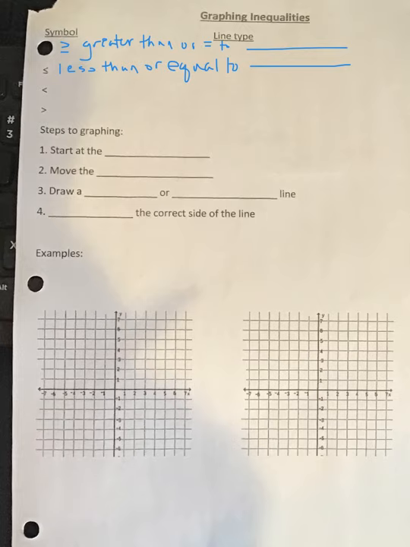The next one down is just the less than sign. When we graph this, it's going to look like a dotted line. So like we graphed the lines yesterday, these lines, instead of a regular old line, it's going to be a dotted one. The next one down is the greater than sign. And again, because it doesn't have the or equal to, it would be graphed the dotted line.